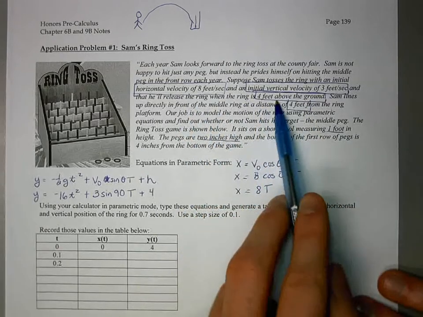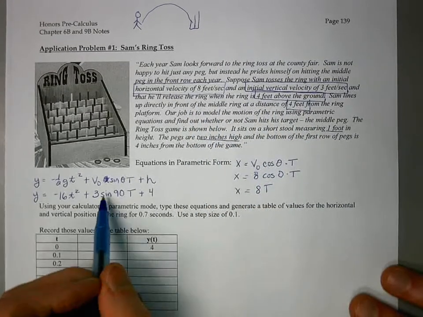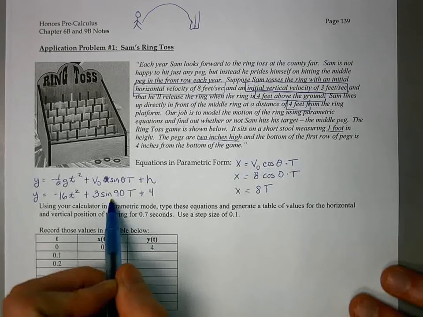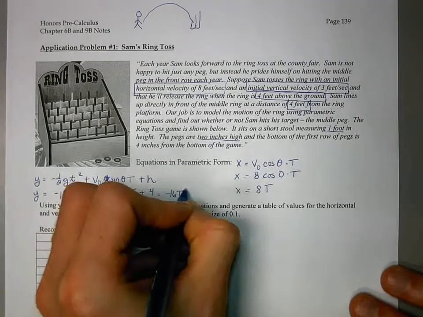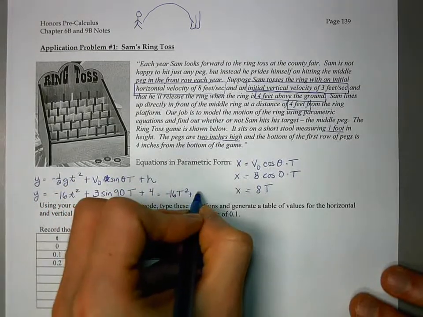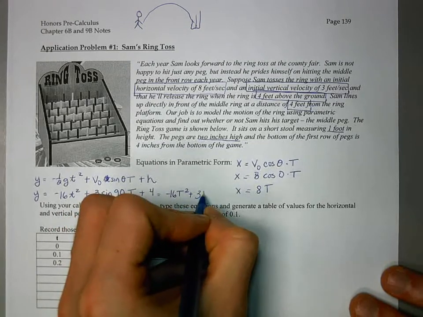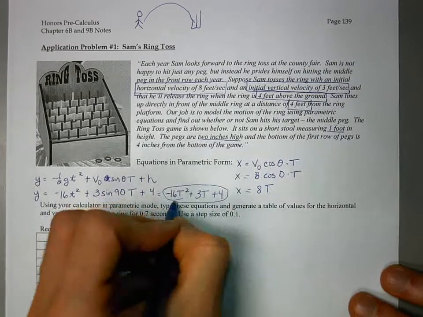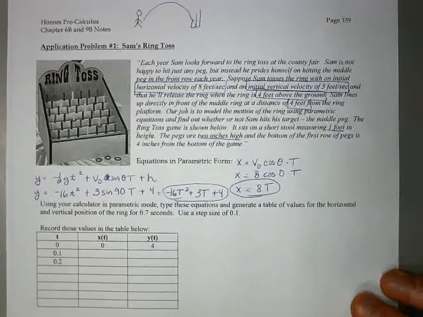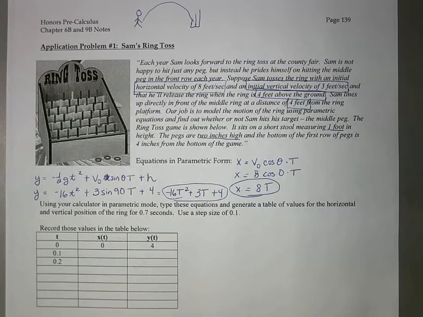He'll release the ring when it is 4 feet above the ground. So we know sine of 90 is 1. So this equation just simplifies down to negative 16t squared plus 3t plus 4. So my two equations that I'm working with are x equals 8t and y equals negative 16t squared plus 3t plus 4.